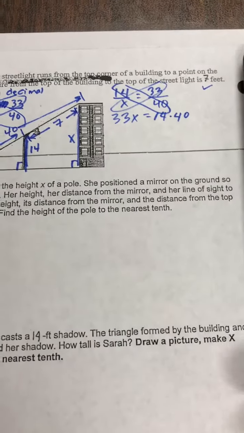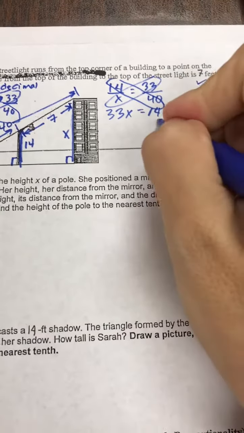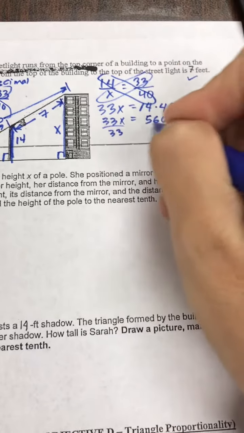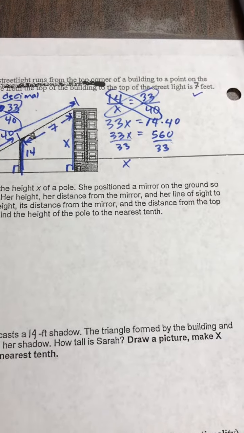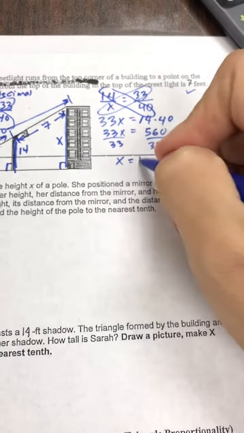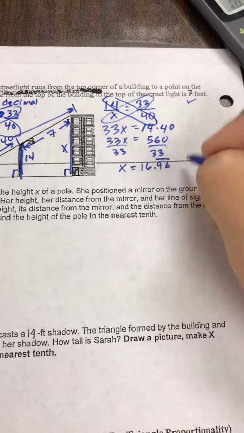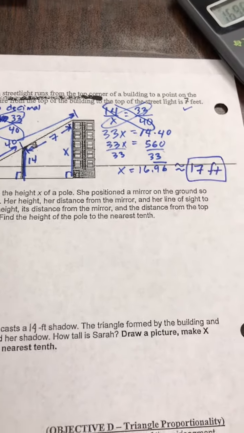Sorry about that. So I get 16.96 repeating. They said round this to the nearest foot, so it appears that it would be 17 feet.